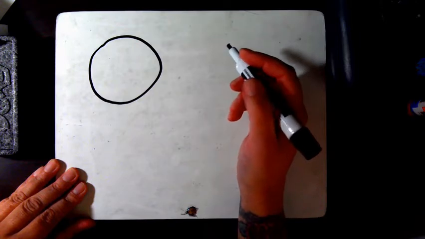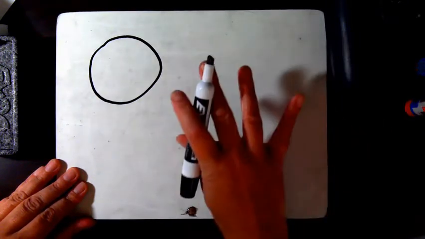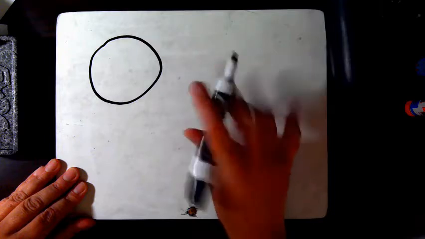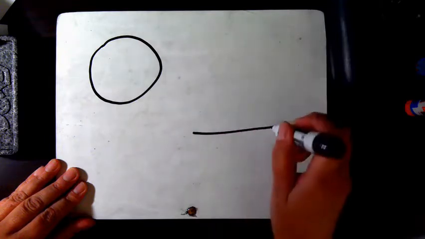Sea otters' heads are definitely not perfect circles anyways, right? All right, the body is like a half circle. Now, I'm just going to draw a half circle really quick. Do not do this, okay? Just in case you don't know what a half circle is, it looks like this, right?